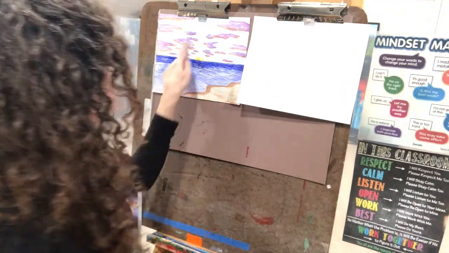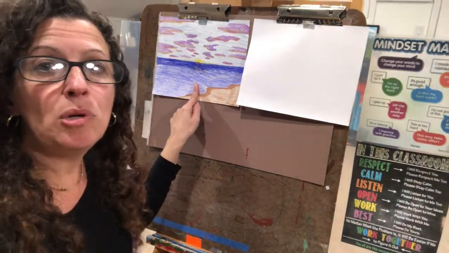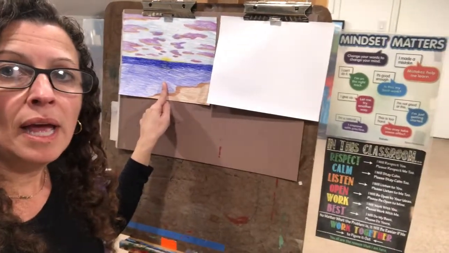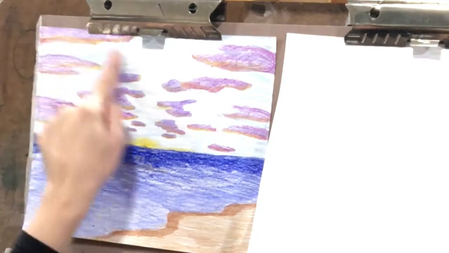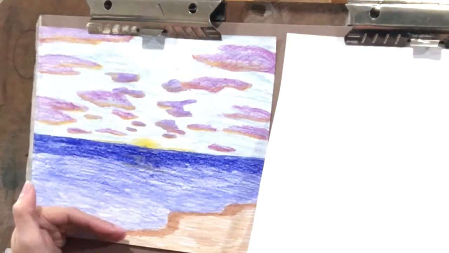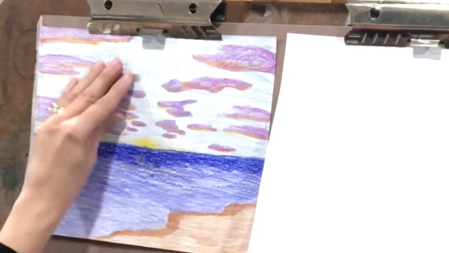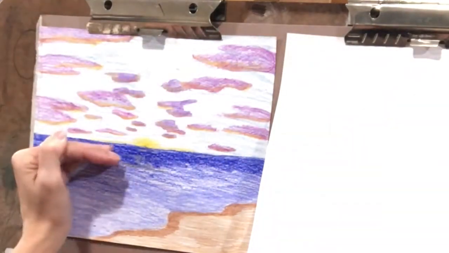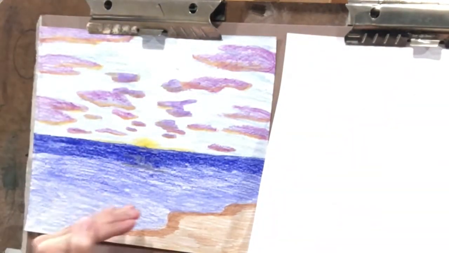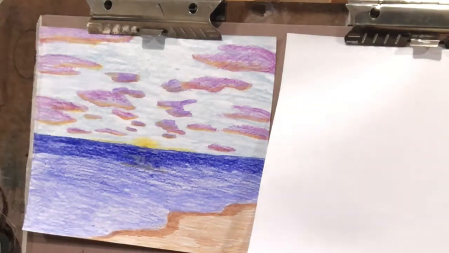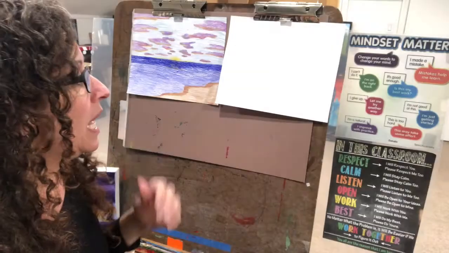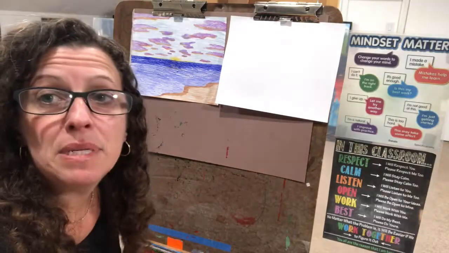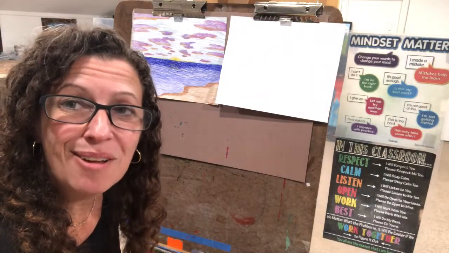Okay, so here I have a very simple drawing, and it is the beach. I used crayon, and I wanted to show you that not only complementary colors, but color value helps to create that illusion of a 3D space. So there's something called atmospheric perspective. And what does that mean?